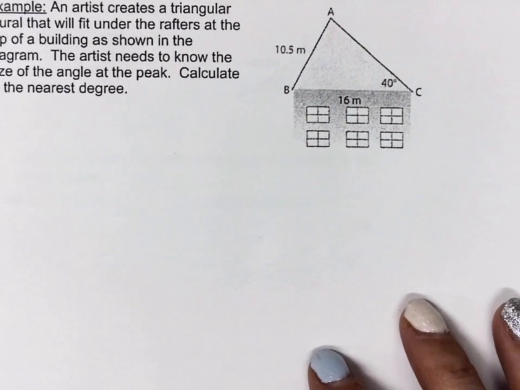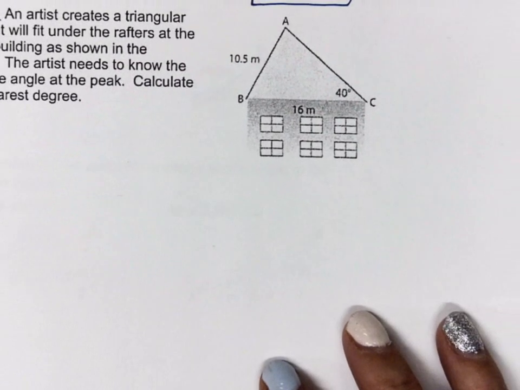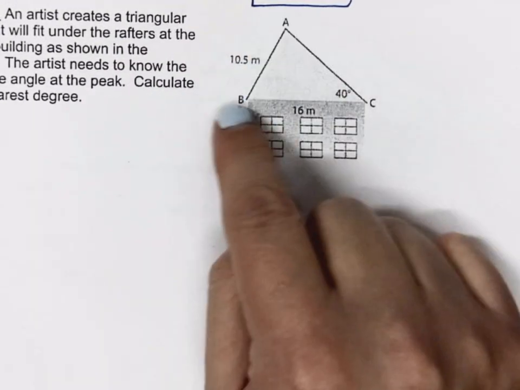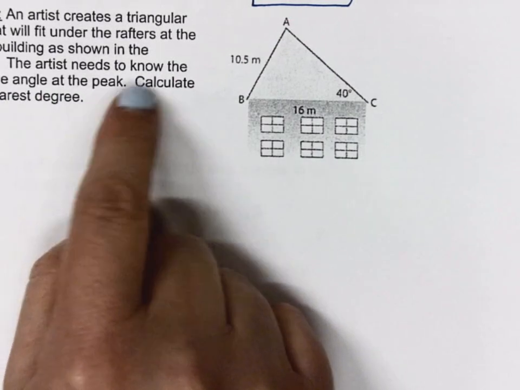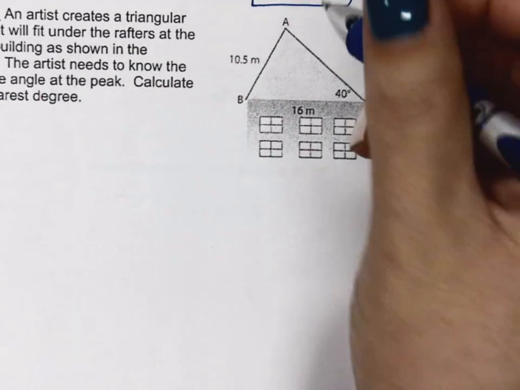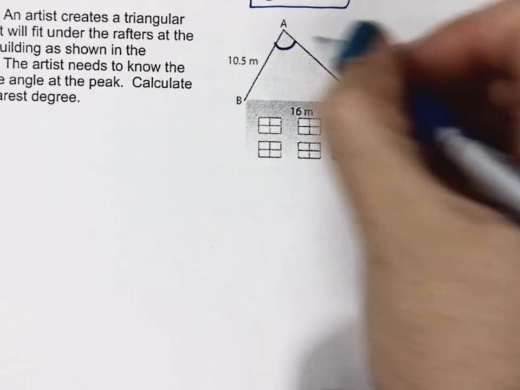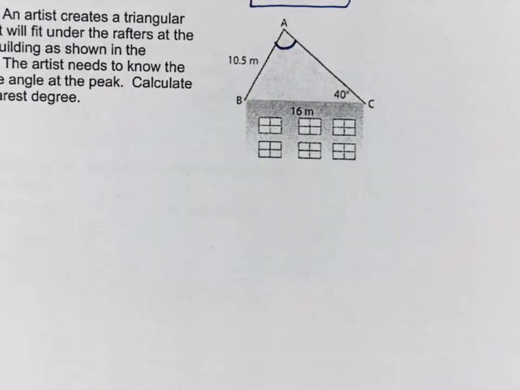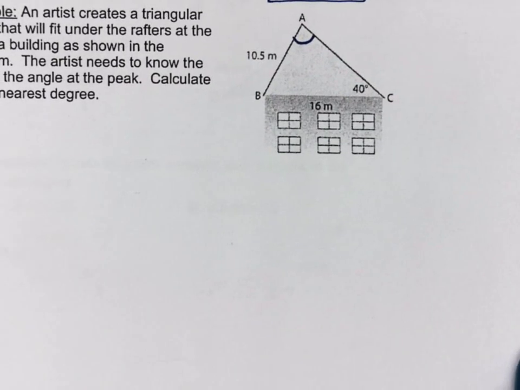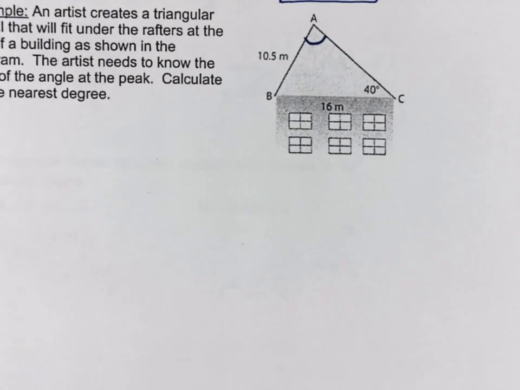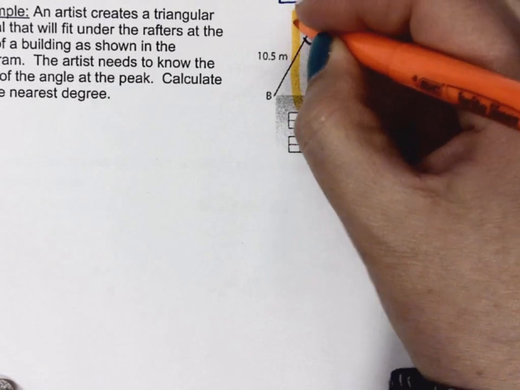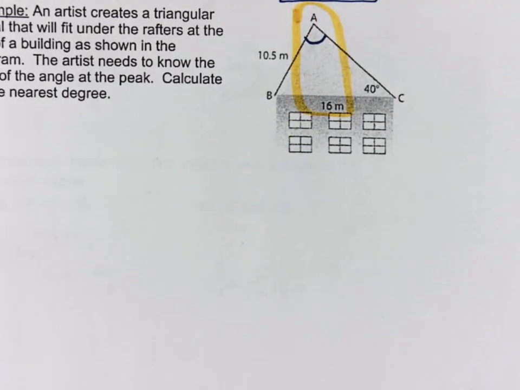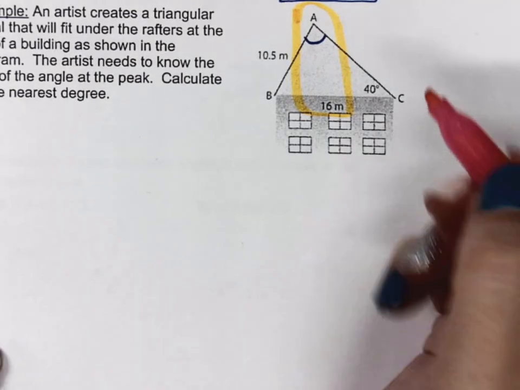An artist creates a triangular mural that will fit under the rafters of this building. The artist needs to know what size is the angle at the peak. Calculate to the nearest degree. So I'm trying to find that one right there. So that's the one I'm trying to find. So again, that's the set I'm trying to find. And I'm going to try the pink highlighter. We'll see if that's any better.